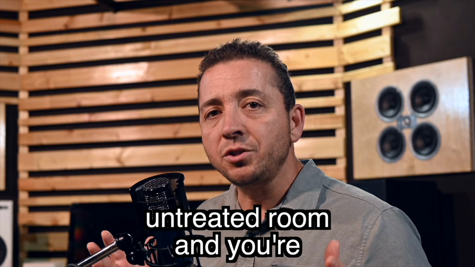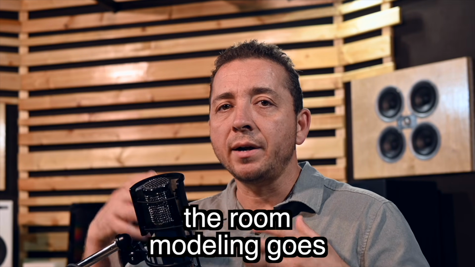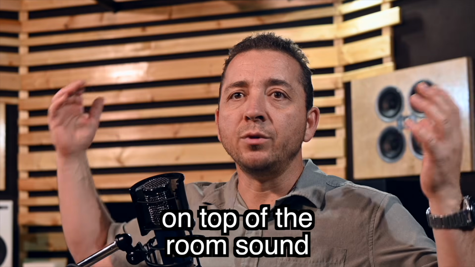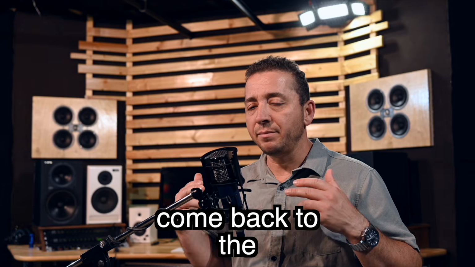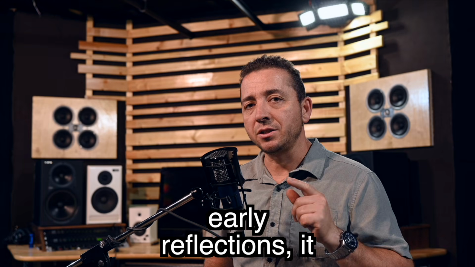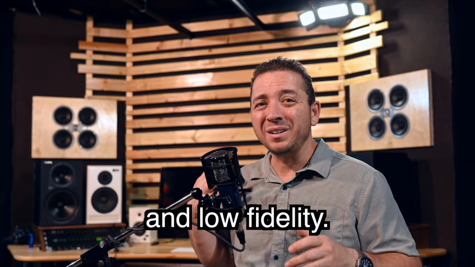See, if you're recording in an untreated room and you're getting all those reflections, and then you add your room modeling, well, the room modeling goes on top of the room sound that's already being picked up by the microphone. So when reflections come back to the microphone, specifically early reflections, it causes comb filtering, and that colors the sound in a bad way. It'll make it sound a little distant, kind of muddy, and low fidelity.